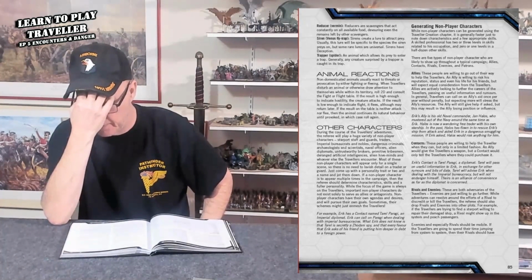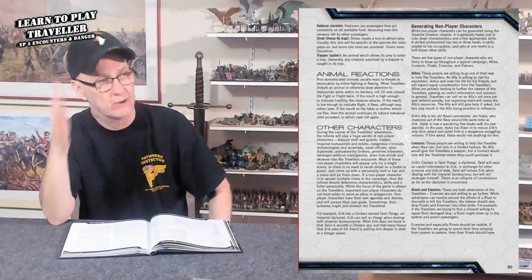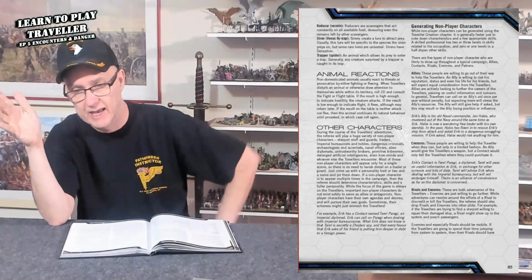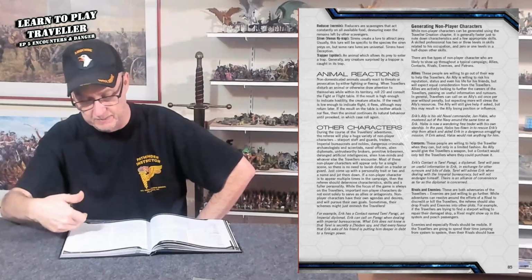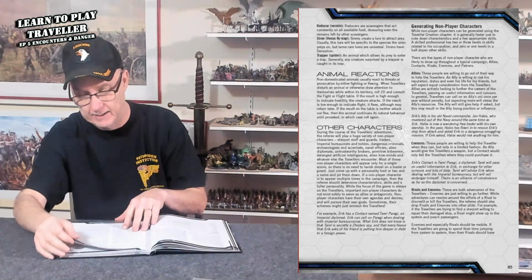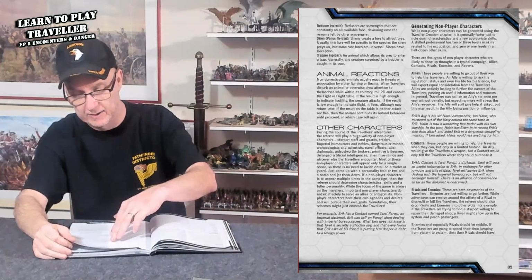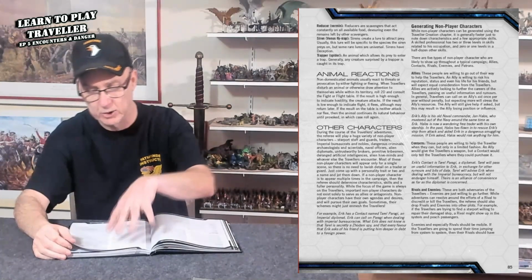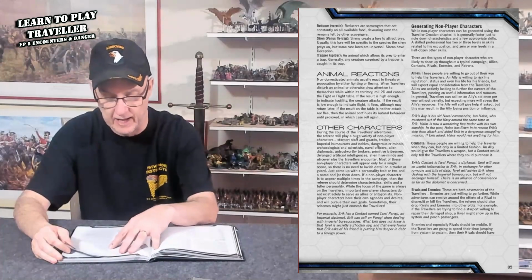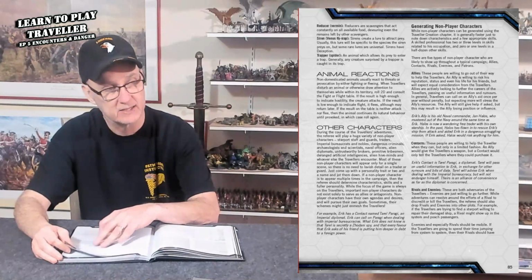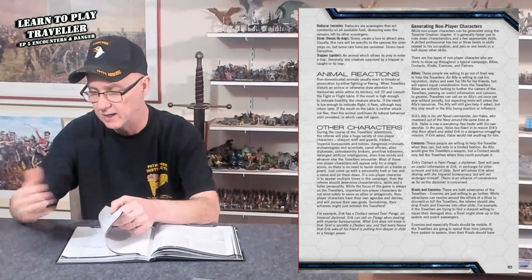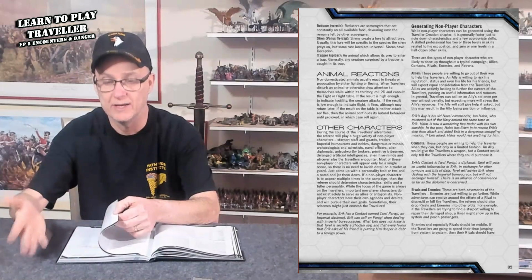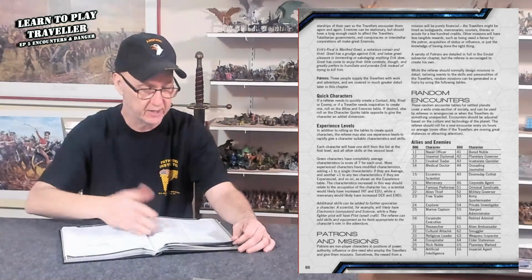Okay, other characteristics. You're not the only human beings, or the only characters in the world. There's a ton of other NPCs out there. So as a referee, you need to create some NPCs, and this explains how to do it. Do they have allies? Do they have contacts? Also, do your players have allies, contacts, or rivals? If that's the case, you need to make some NPCs for those. So if I've got a guy that's got a contact, we need to make a character. What is his contact? We don't have to go through the whole character creation process. We can do quick characters.